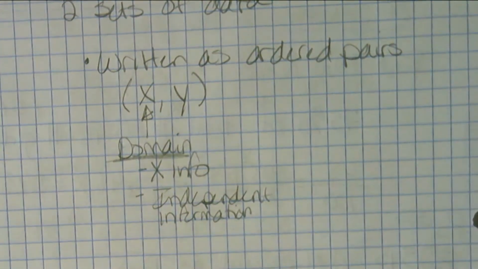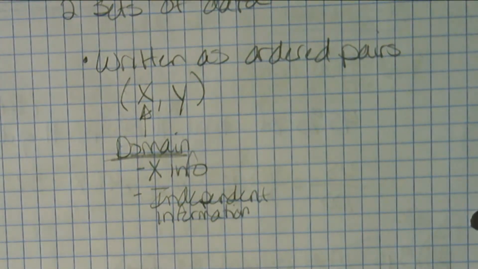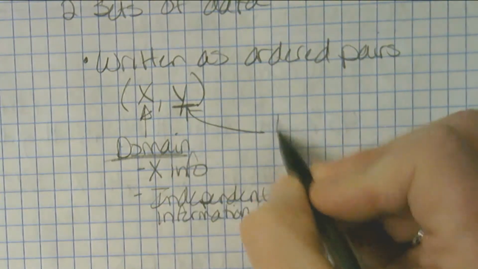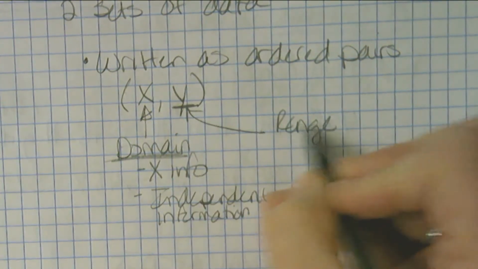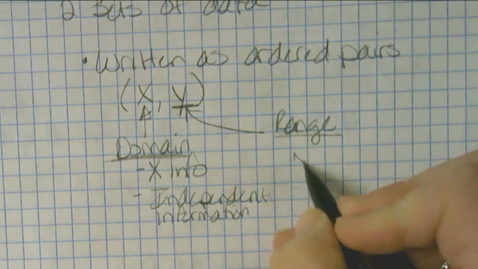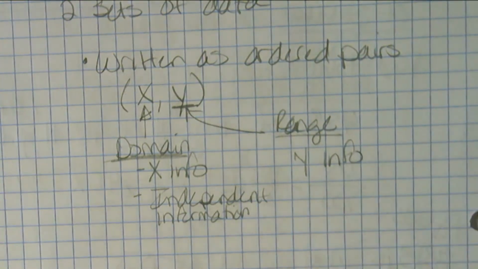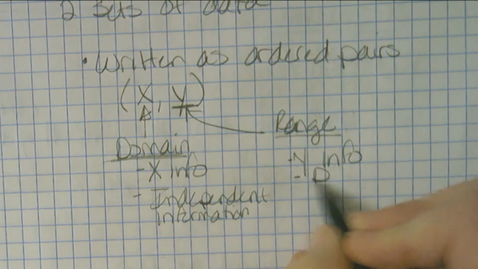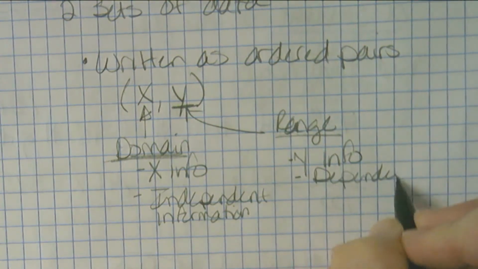It's what you're changing. You're going to hear me say that a lot, independent. Your y is always called your range. So your range is always your y info. It's always your dependent info.